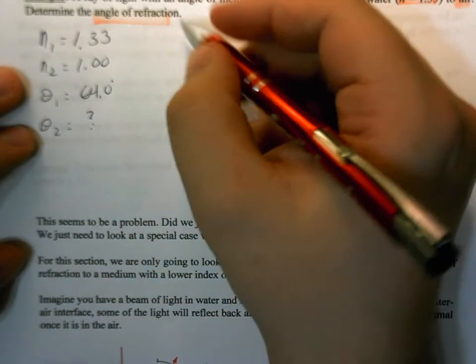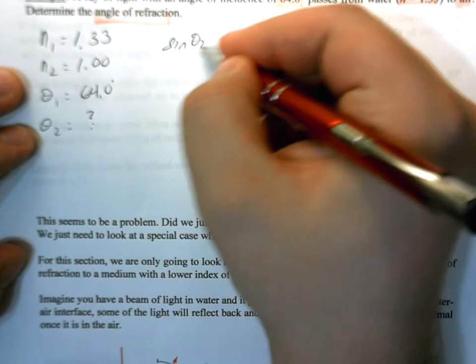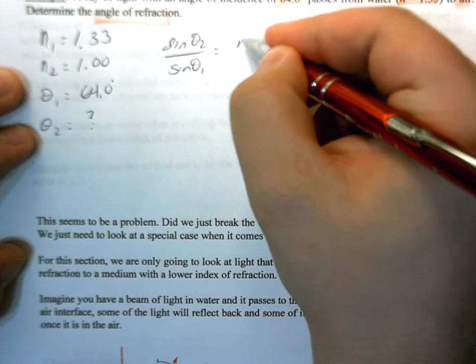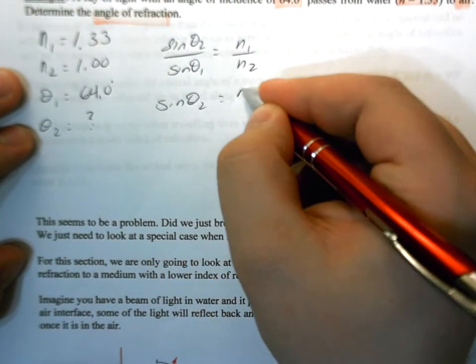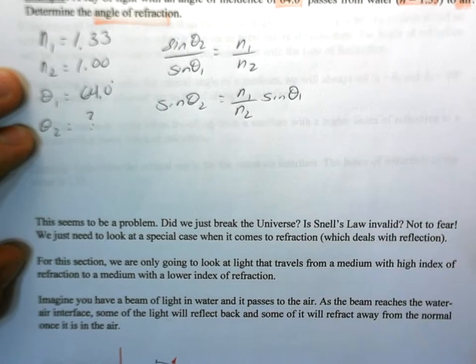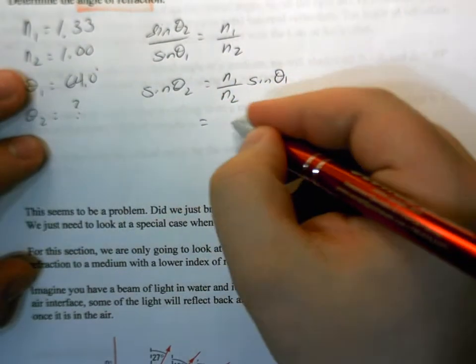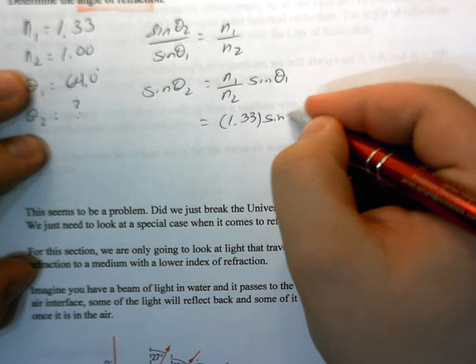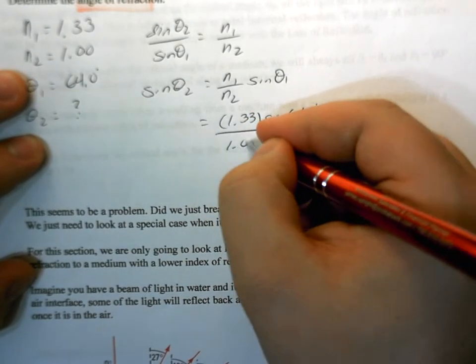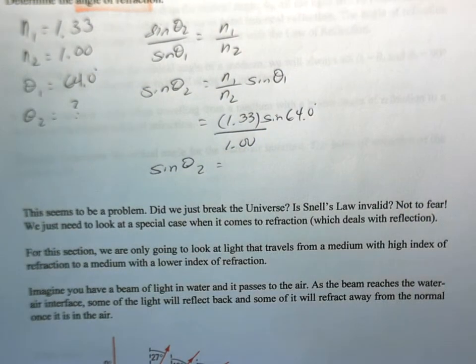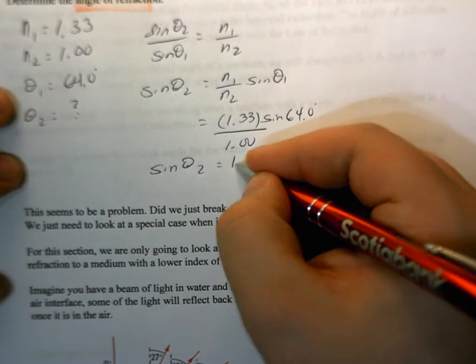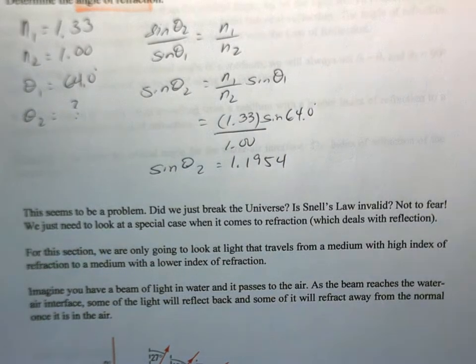Let's have a look at what's going on here. So we know that sine of theta 2 over sine of theta 1 is equal to n1 over n2. So sine of theta 2 is going to be n1 divided by n2 times sine of theta 1. All right, so let's calculate this. So we know n1 is 1.33. We have sine of 64 degrees. And then we're going to divide that by 1. So then what we're going to get is sine of theta 2 is about 1.1954.